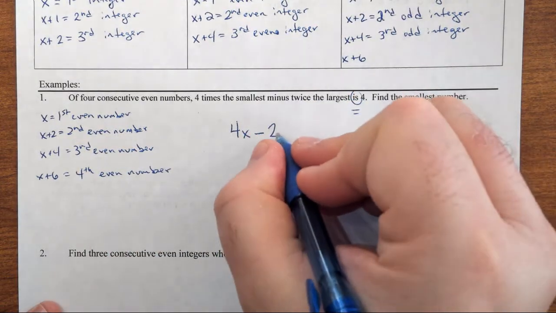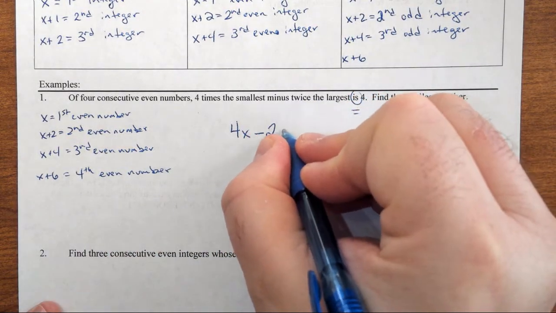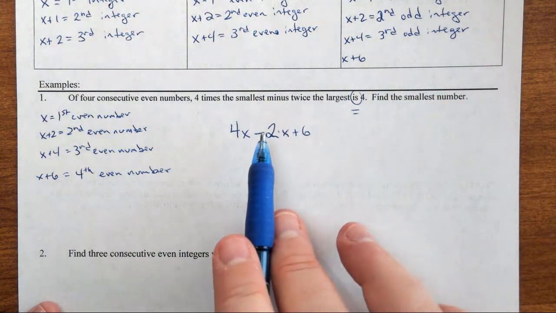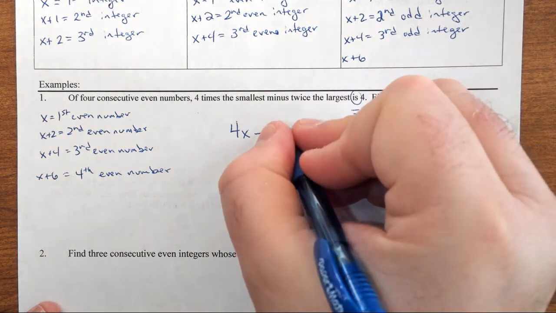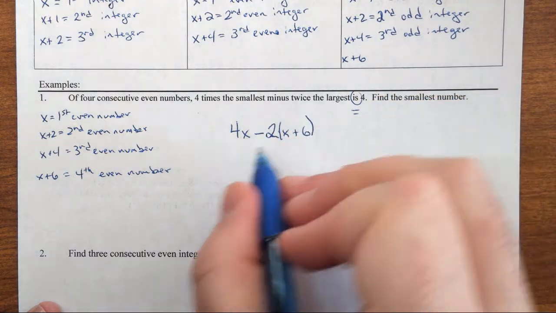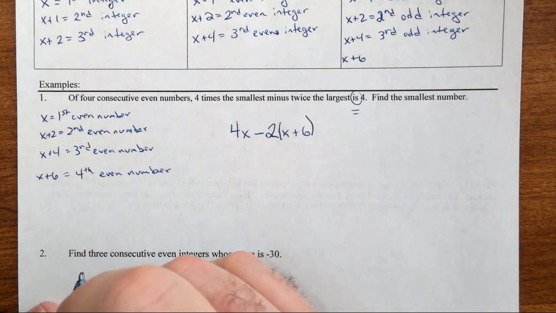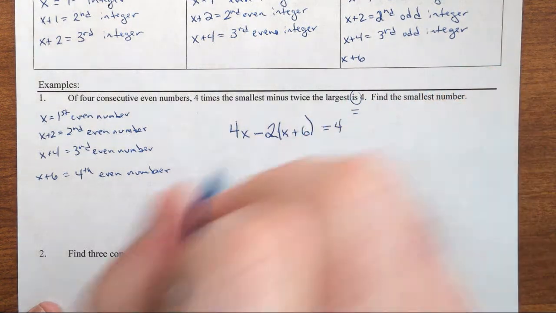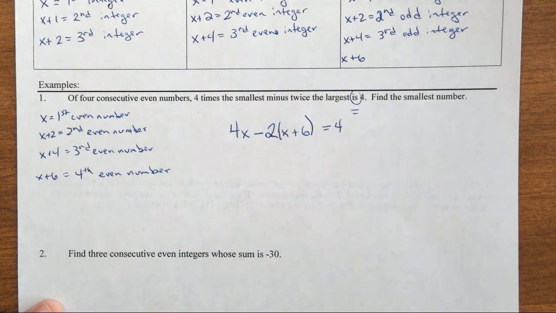So we're going to do 2. And it's not just 2 times x plus 6, right? Because this is only multiplying the x. We have to multiply it times the quantity that represents that even number, okay? So we need parentheses there. And this is equal to 4. So if you think about it, if I'm adding these numbers together and getting 4, one of them is probably negative, right? So keep that in mind here.